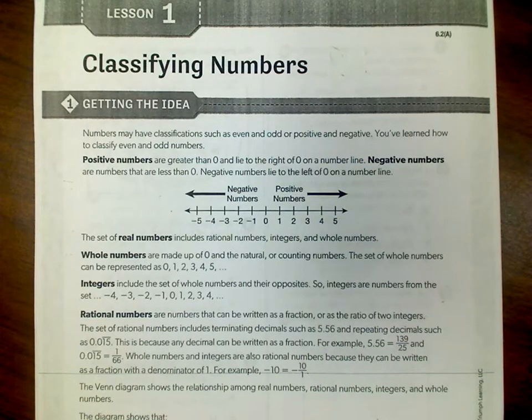This is STAAR Review, Lesson 1, Classifying Numbers. Numbers may have classifications such as even and odd or positive and negative. You have learned how to classify even and odd numbers. Positive numbers, you really need to learn vocabulary as well. So I'm just going to highlight some vocab as we go.